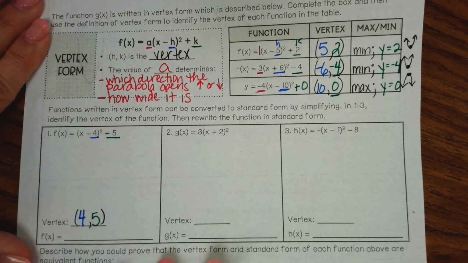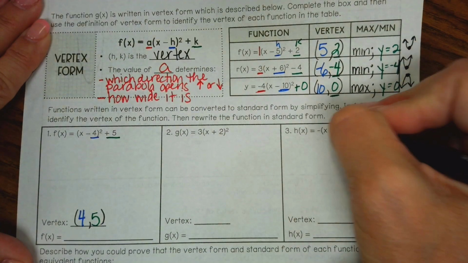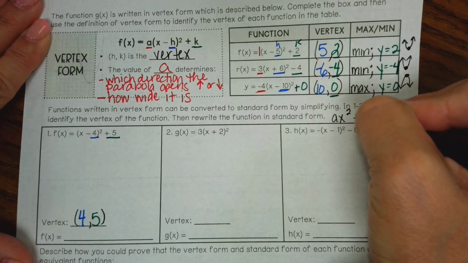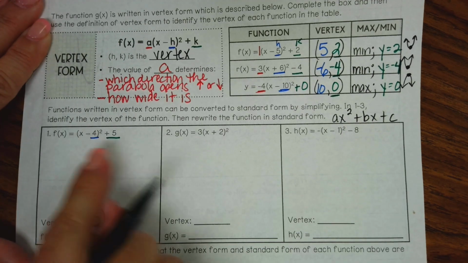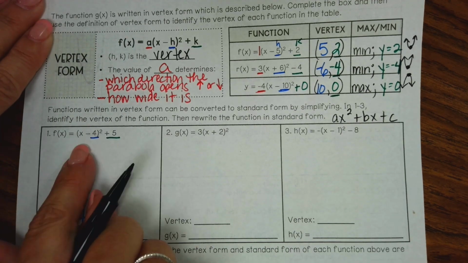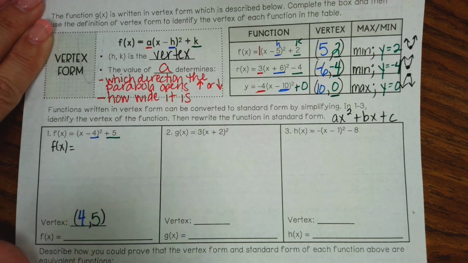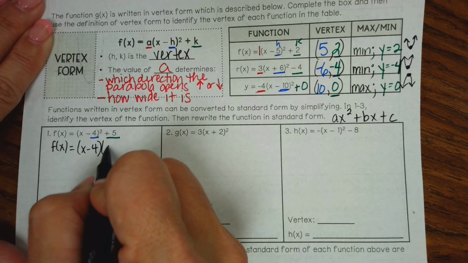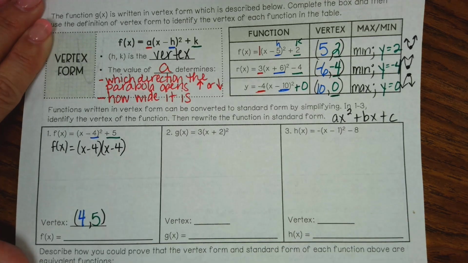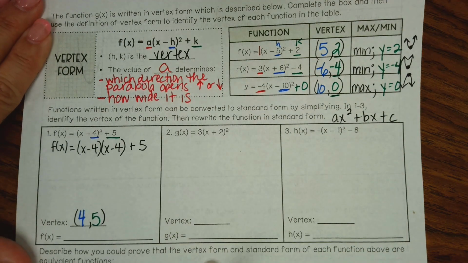Okay, now to get it into standard form, that is ax squared plus bx plus c, I'm actually going to have to do all the multiplying and combining like terms. So I'm going to write this out as x minus 4 times x minus 4 plus 5.